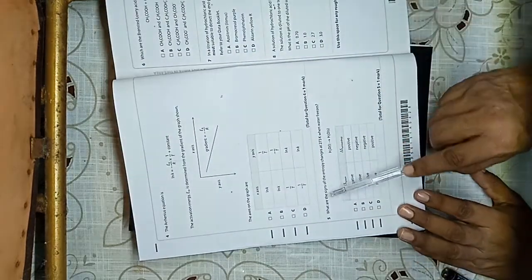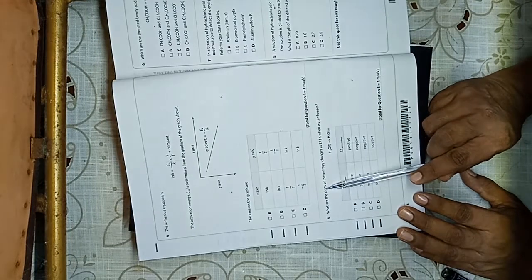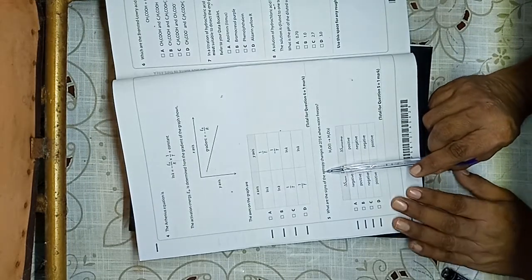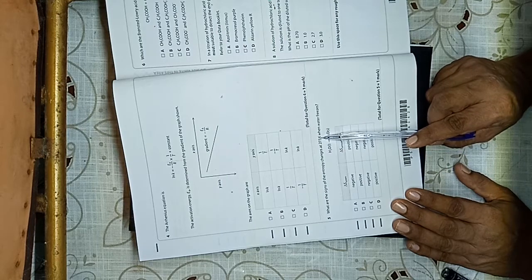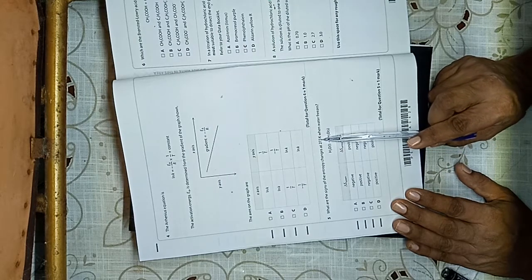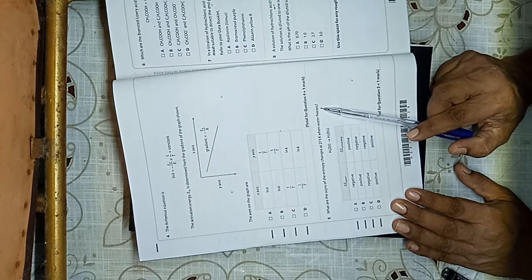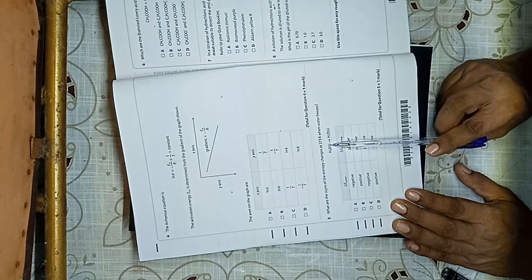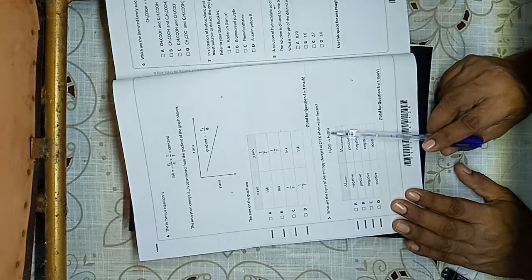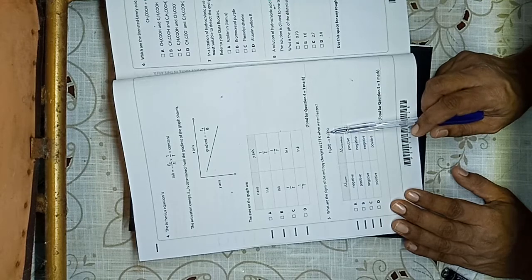Then question number 5. What are the signs of the entropy changes at 273 Kelvin, that is 0 degrees Celsius, when water freezes, when liquid water turns into solid, or ice?